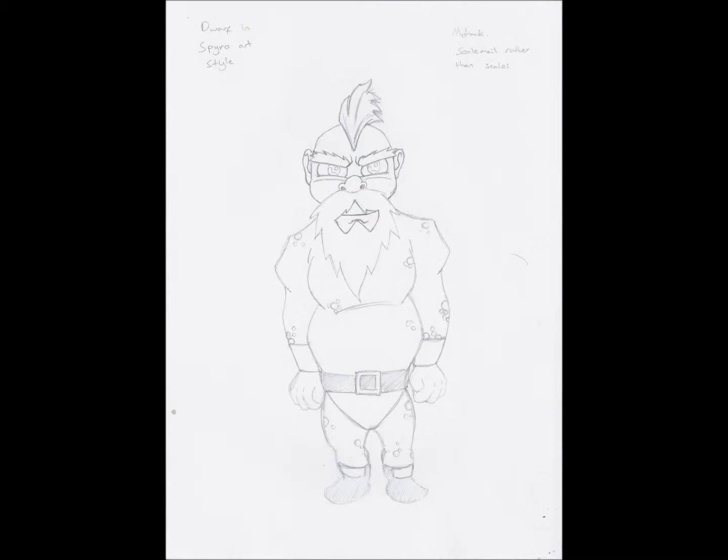The group game I'm producing concept art for is a fantasy style game. So what I did next was draw a dwarf which would fit in the fantasy game in the style of Spyro.